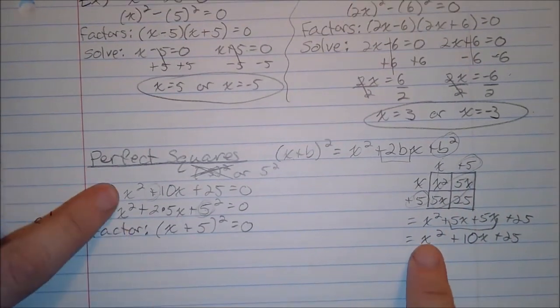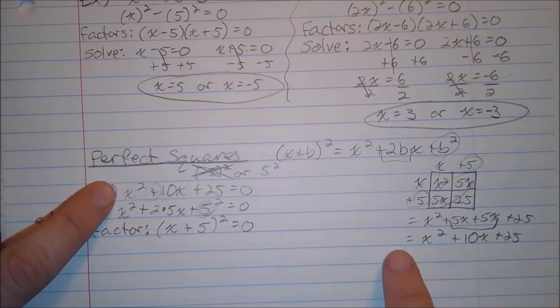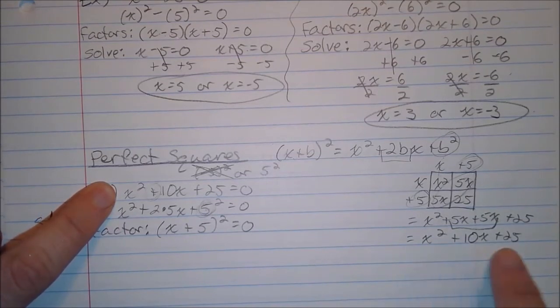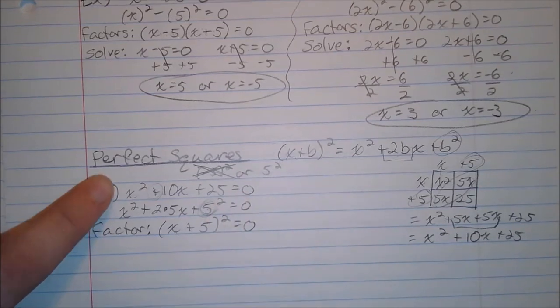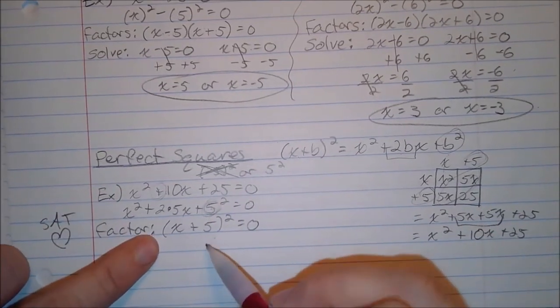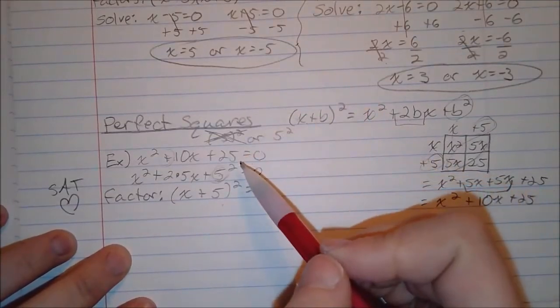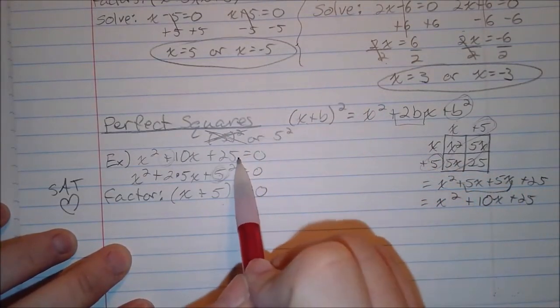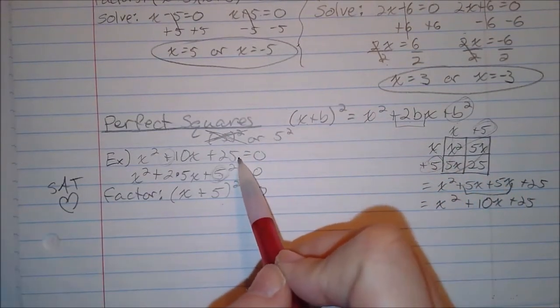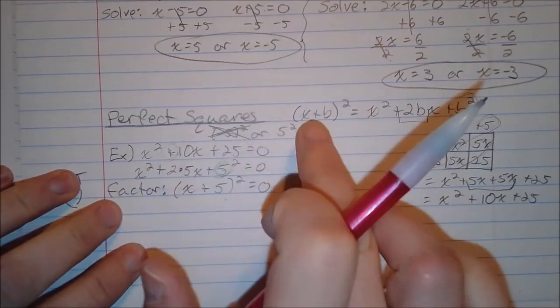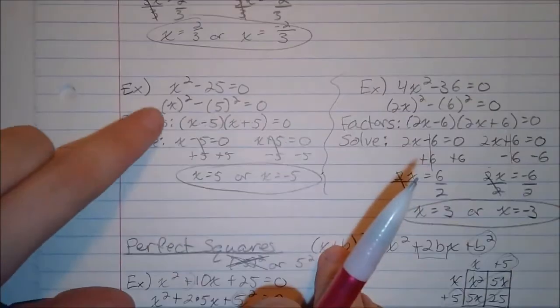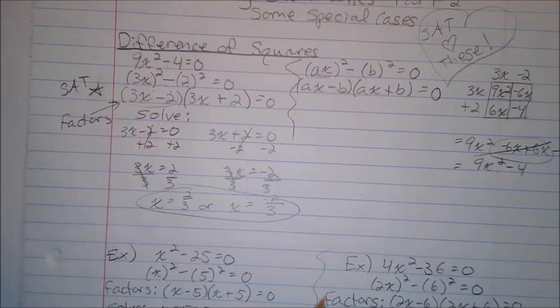This is our original equation right here: x squared plus 10x plus 25 equals 0. And this is the factored form. Once you get the factored form, you can avoid doing the quadratic formula on this, because otherwise that's what you would have to do. So this is a lot nicer. This saves you a lot more work than this one does, to be honest.